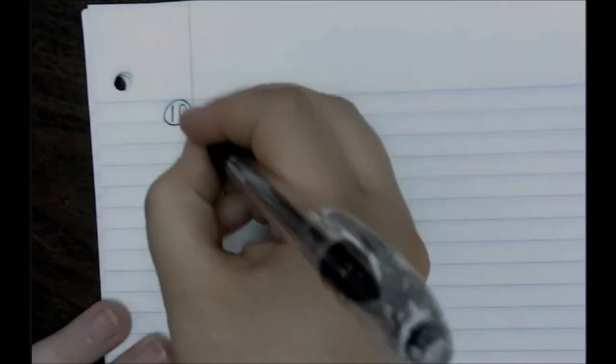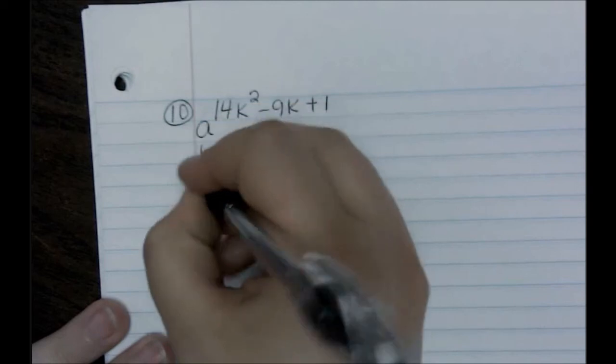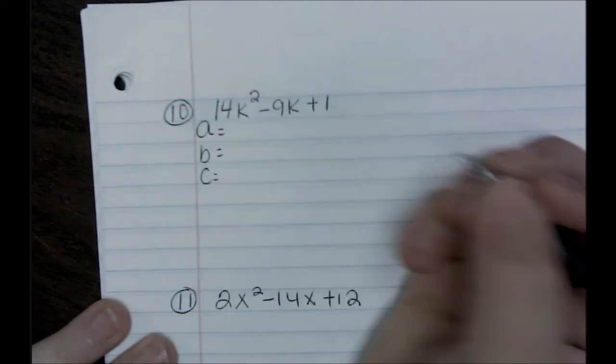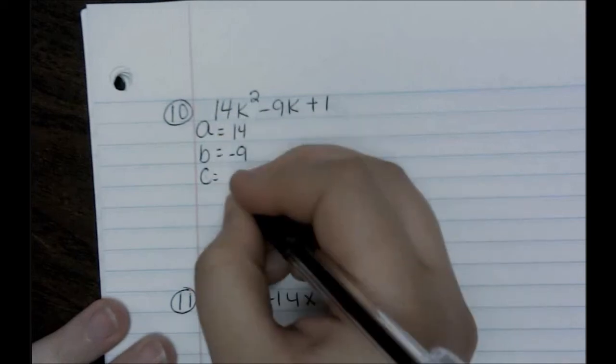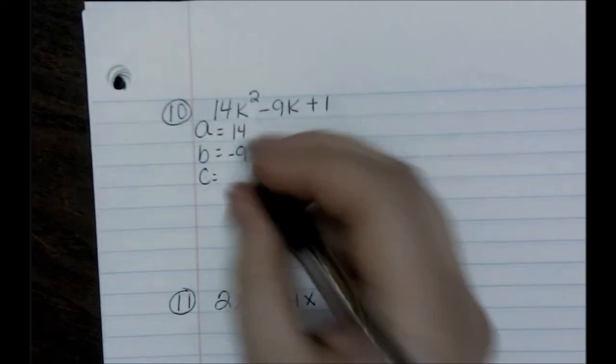Number 10, identify your A, B, and C. A is 14, B is -9, and C is 1.